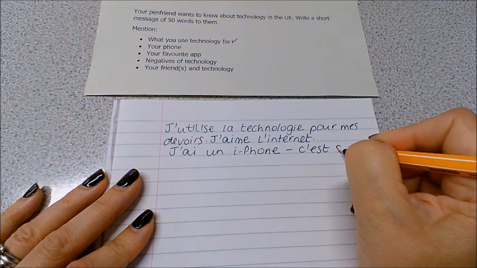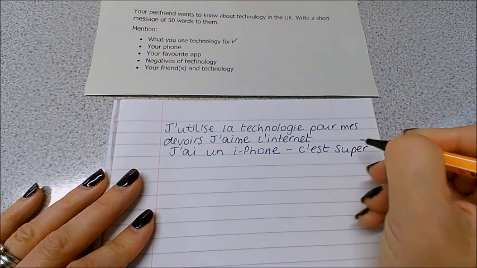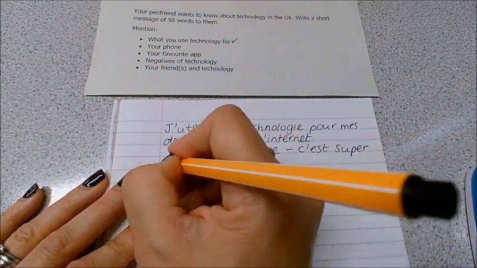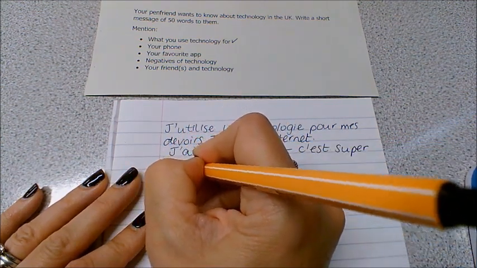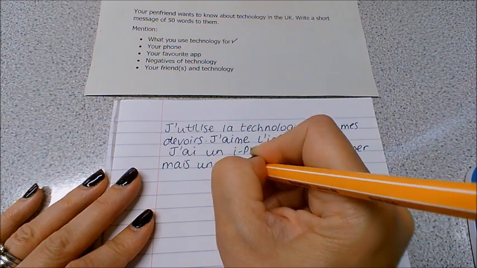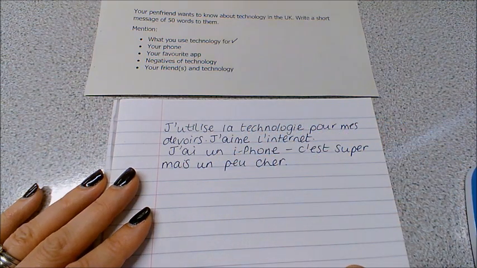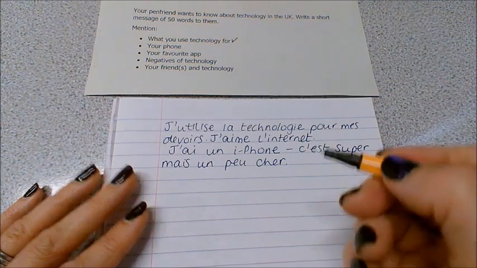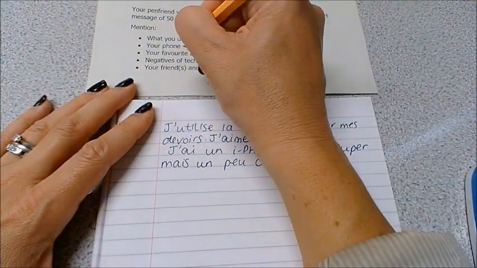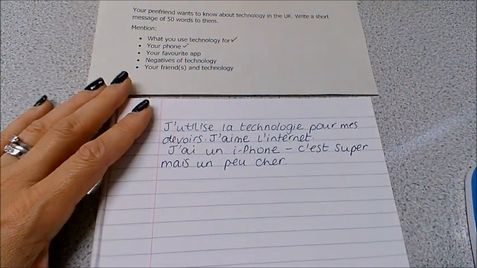A little bit of development with an opinion phrase, c'est super, mais un peu cher. It's super, but a bit expensive. Okay, so I have now covered the bullet point on your phone.